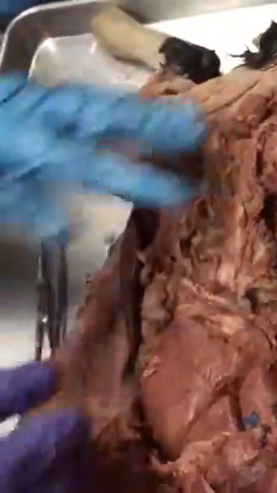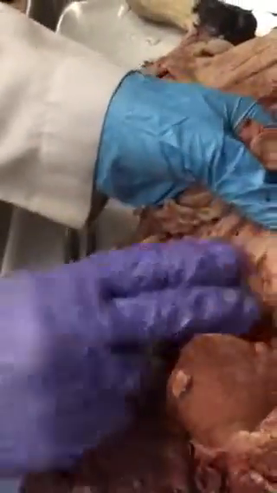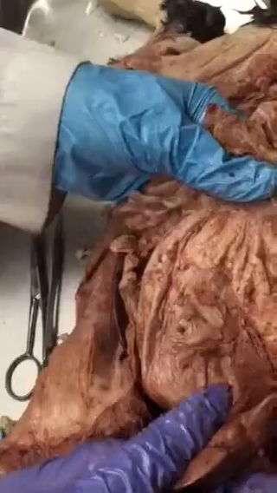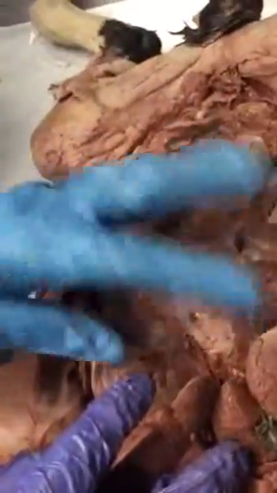Because it's going to be kind of an insulating and protective kind of structure. So you see the spleen over here on the side, and then as you start to lift it up, you notice there's this big kind of sac structure here. That's the stomach. Okay, so the greater omentum is attached to the curvature here of the stomach.